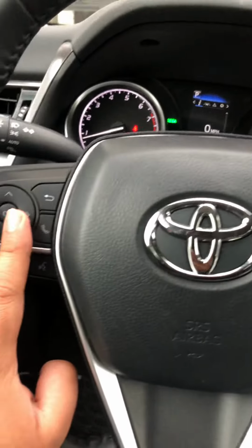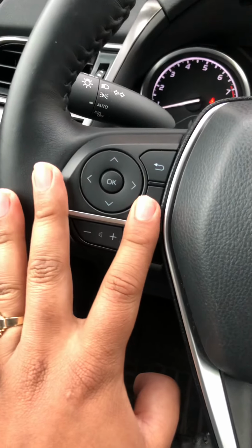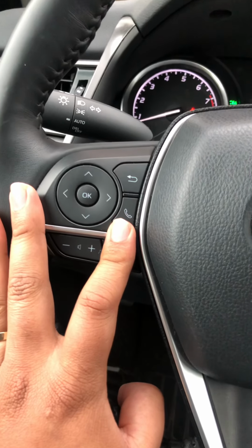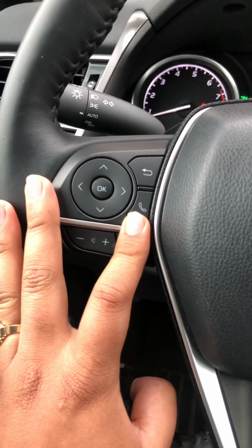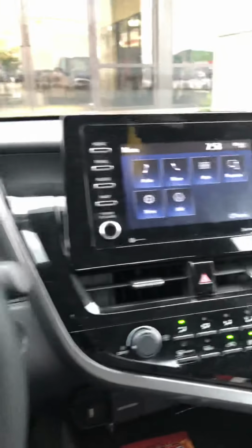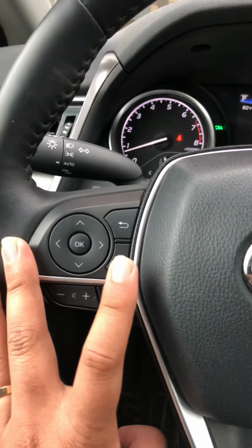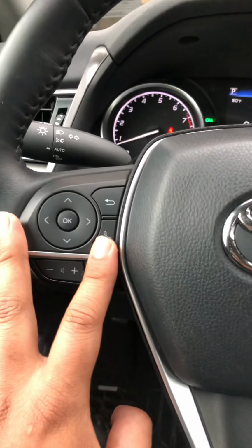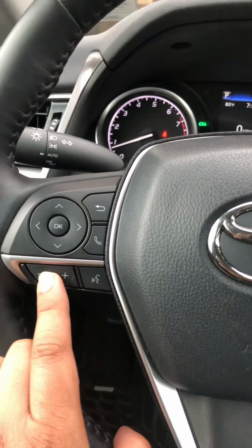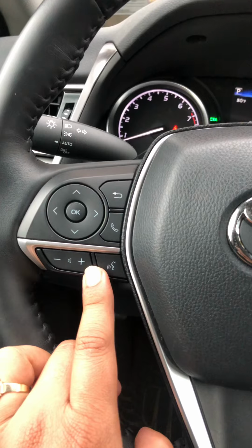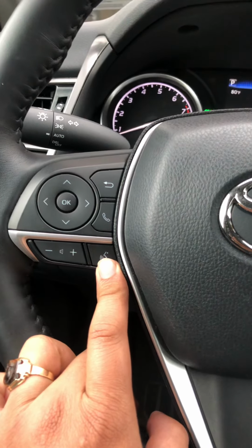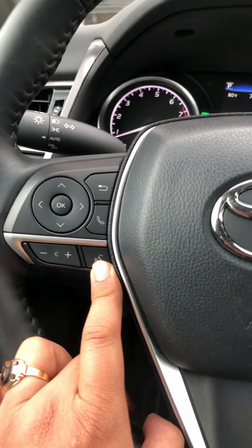And when you come to this side again, this is to answer the phone after you connect to Bluetooth. If a call comes to your phone, it will come to the main screen. It's right here. Then you can answer. Also, you can decline the phone, like hang up. And these are your volume controls for the radio. That's your talk switch, which is voice command. You can give voice commands to the vehicle.